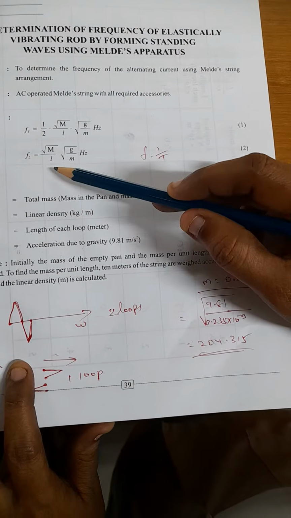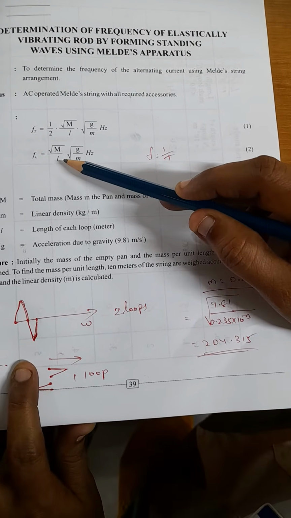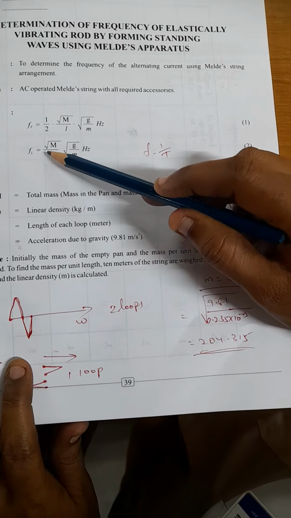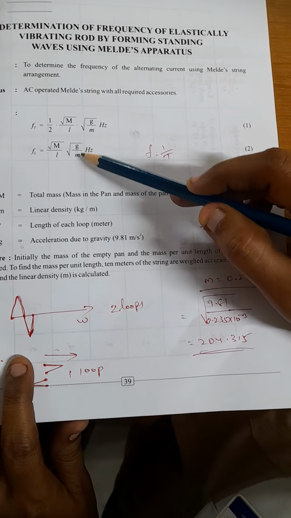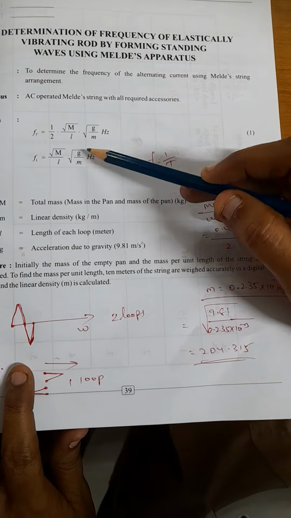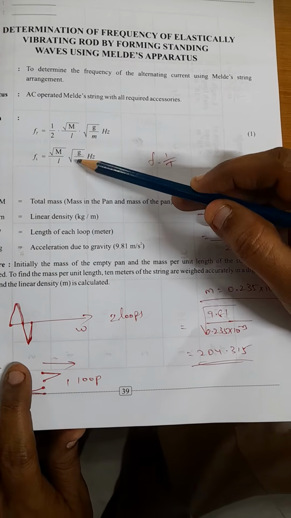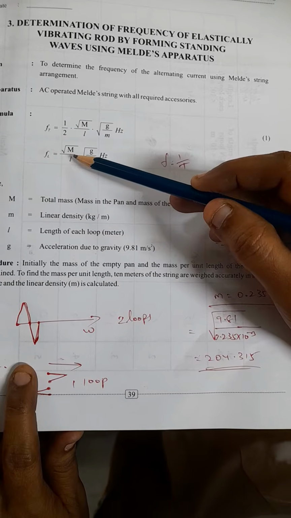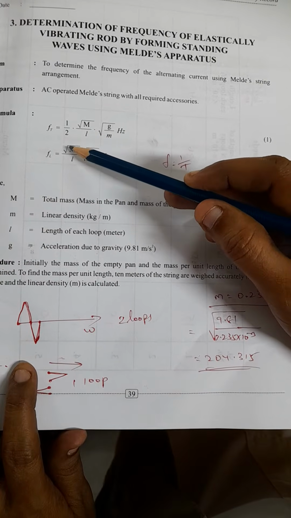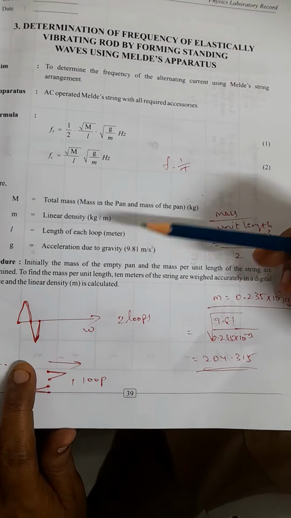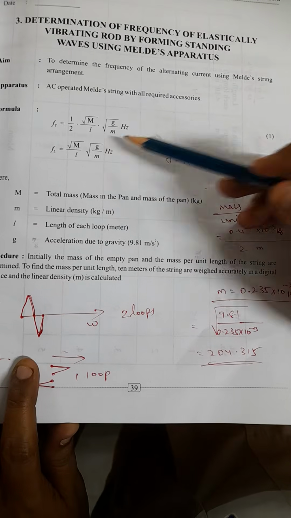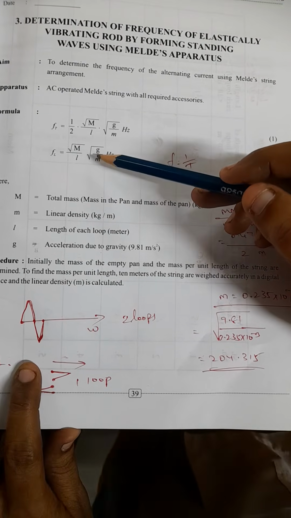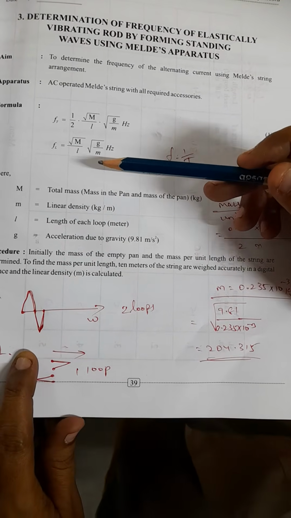Like that, in longitudinal mode, we can find the frequency. Here the formula is square root of m by L into square root of g by m. We can use the same square root of g by m value, and the square root of m by L is taken from the average of the last column of the tabular column. So by using all the values, we will get the frequency of AC.